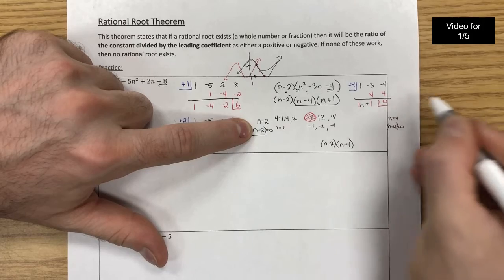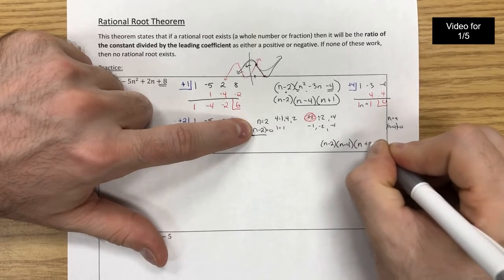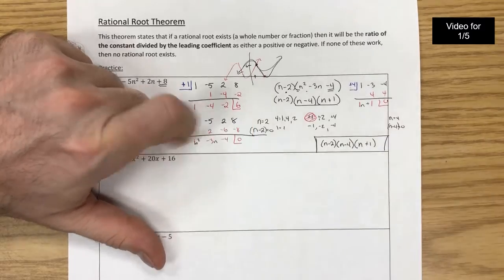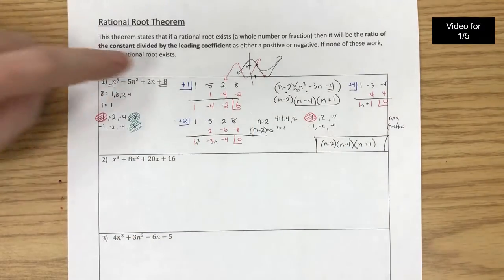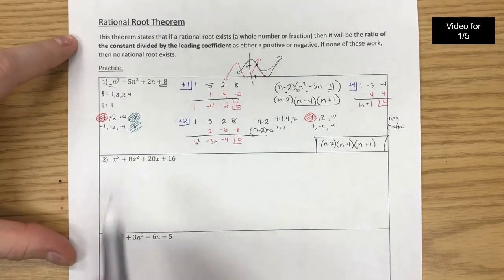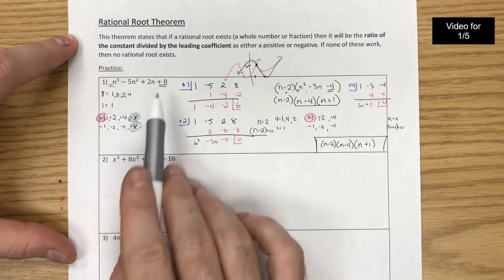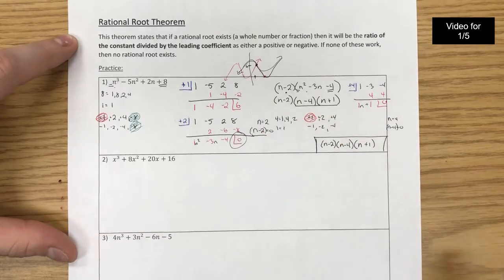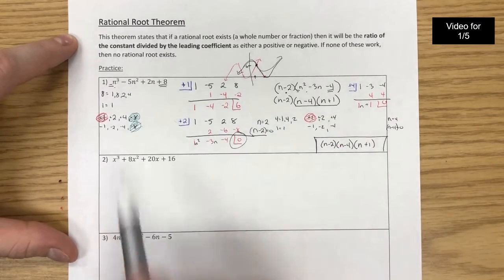Well, that's an n, that's a positive 1, so I'd have an n plus 1, which is exactly what we got right there. And there we go. We have our factored form of this polynomial. And so we see that the process itself isn't too bad. It's just kind of rinse and repeat. Make a list, try out the numbers until you hit a 0. If you don't, scratch it off.